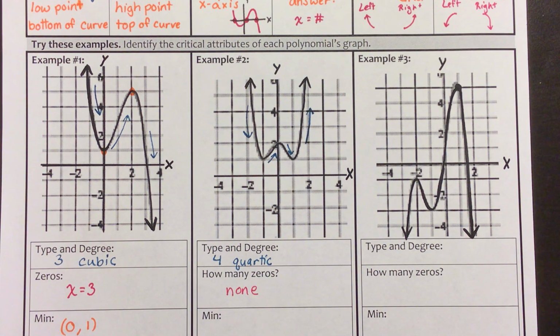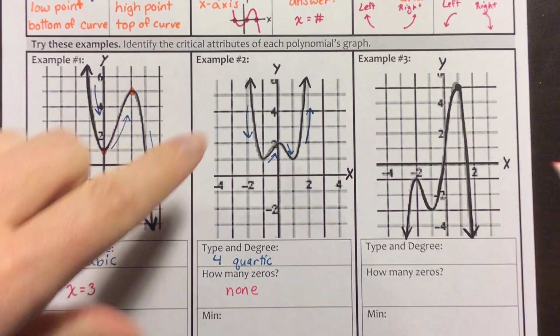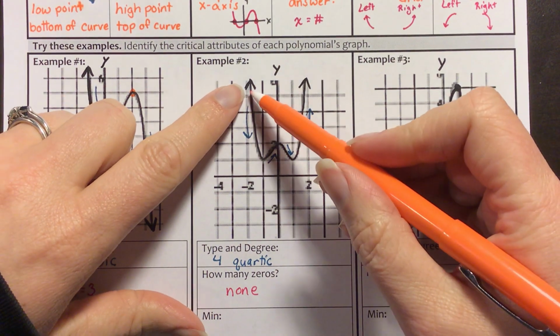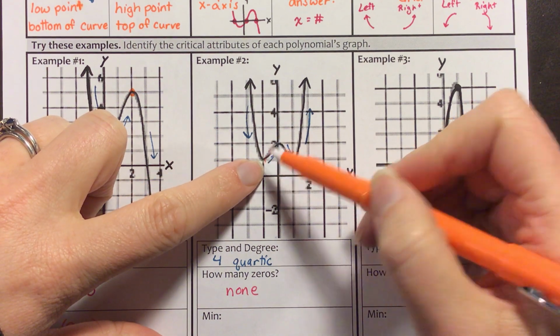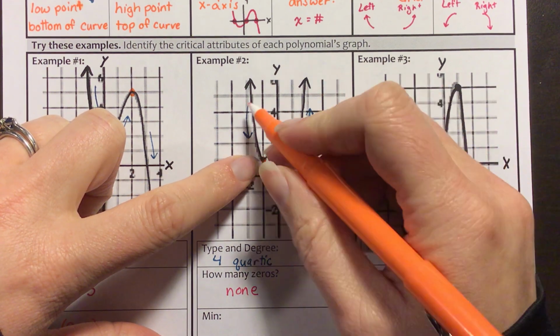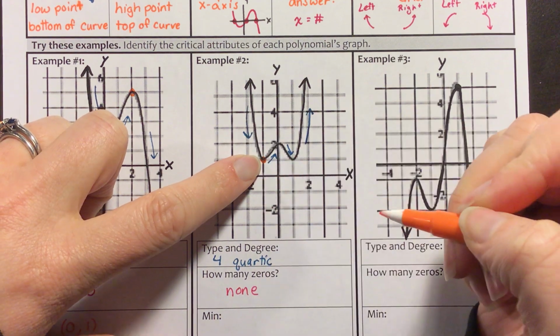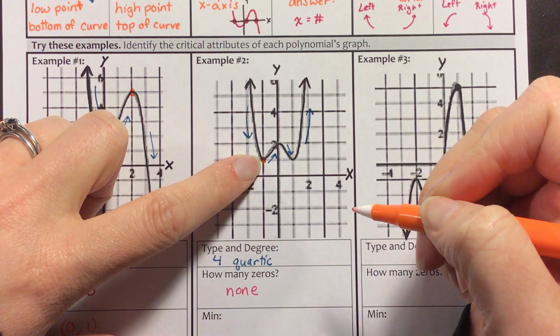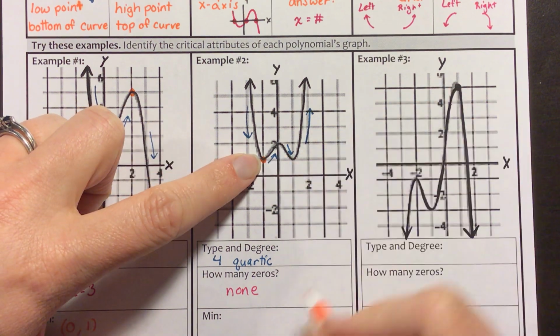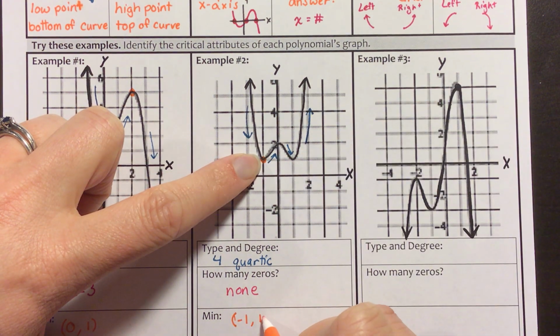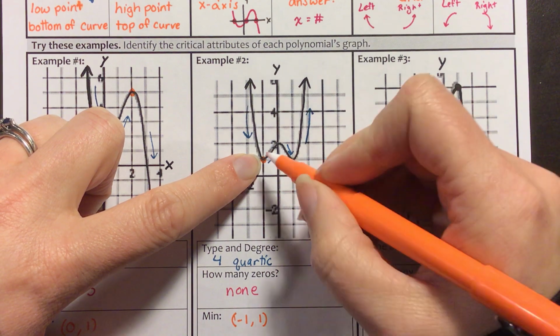Okay, min and max. Mins are lowest points, maxes are highest points. They happen every time we switch from moving down to moving up or moving up to moving down. That happens right here. Down to up. This guy is the lowest point in its little area, so it is a minimum. That happens at the point -1, 1. All right, let's keep going.